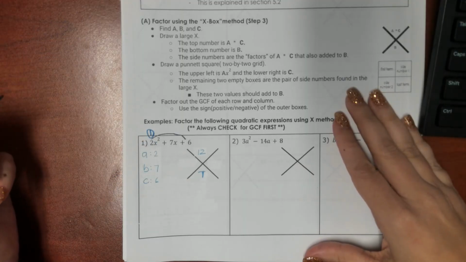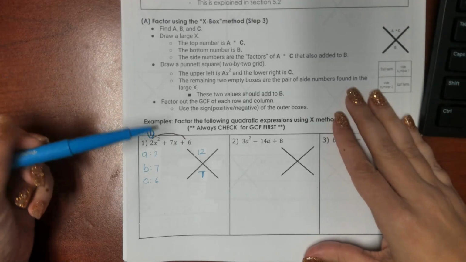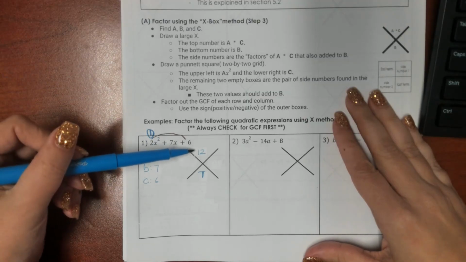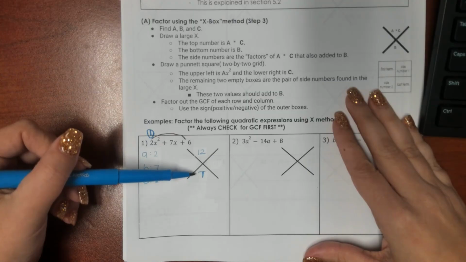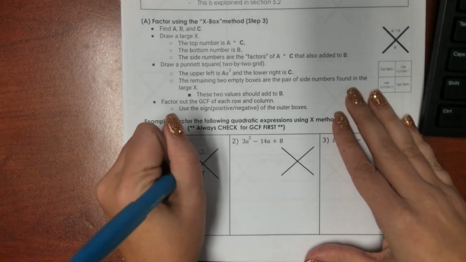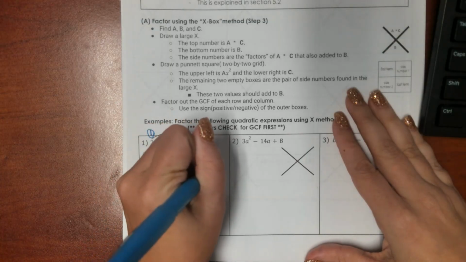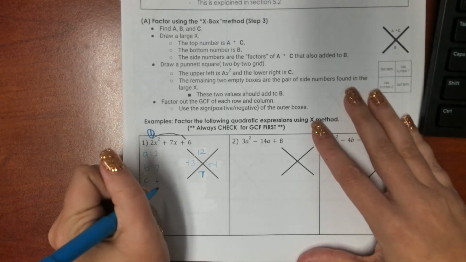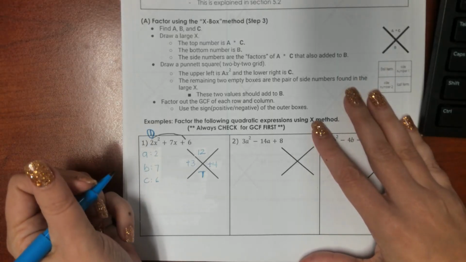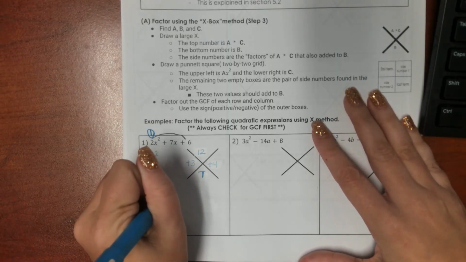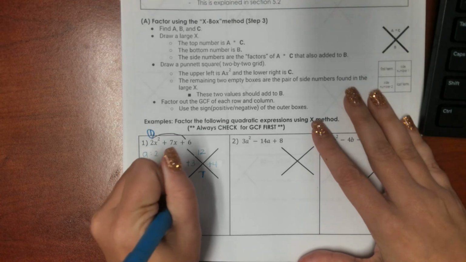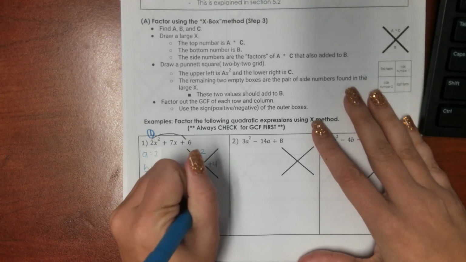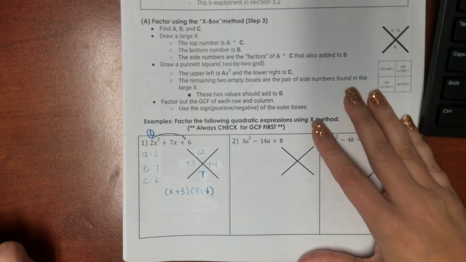Another set of factors we have are 3 and 4. If I multiply 3 times 4, that gives me 12. And then if I add 3 and 4 together, that gives me 7. So I know that my factors are going to be positive 3 and positive 4. The next thing I'm going to do is write out my two factors. So I have currently x plus 3 and x plus 4 as my two factors.